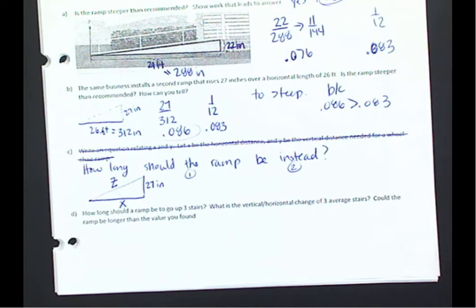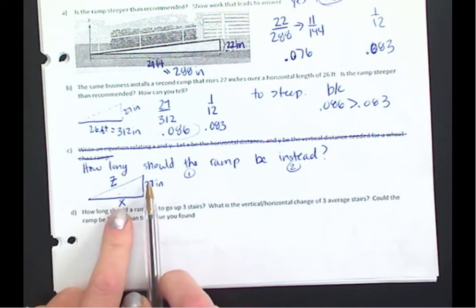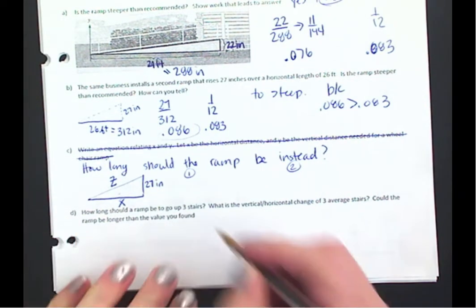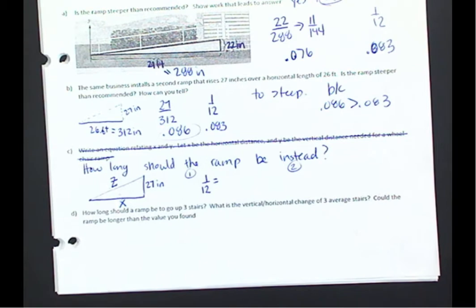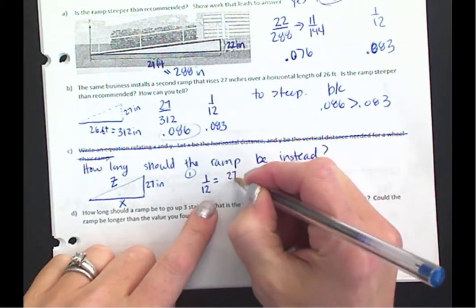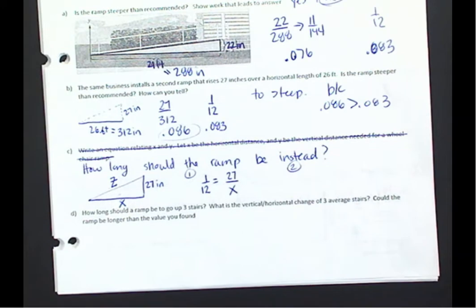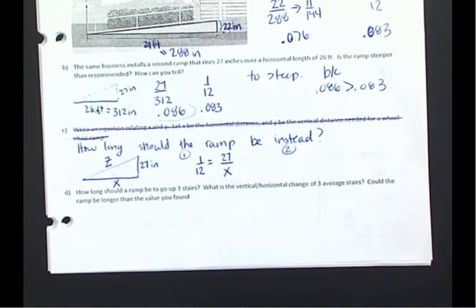Ratios are proportions, yes. Okay, so you know that this is 27. You know that it has to be 1 to 12. Which one is 1? Which one is 12? That's 1. Set it up like so. I know that it has to be equal. Now it could be less than, right? But let's just go with equal, right? It's too steep, so I want to use the least amount of material. Exactly right. The only thing I know is that that has to be 27. All right, ratios are like proportions.